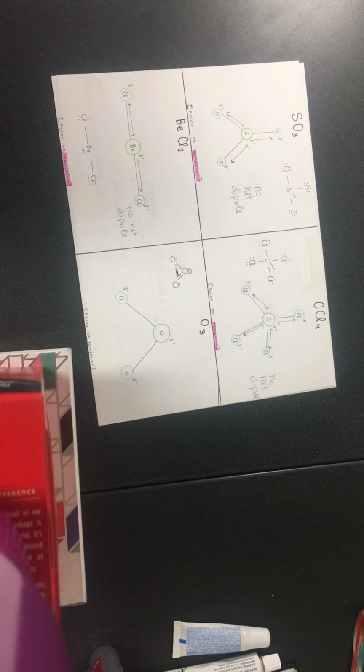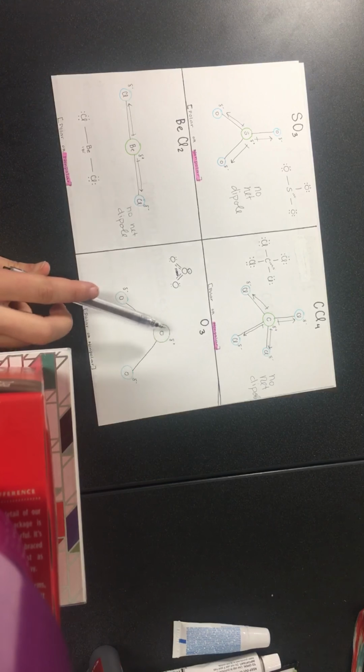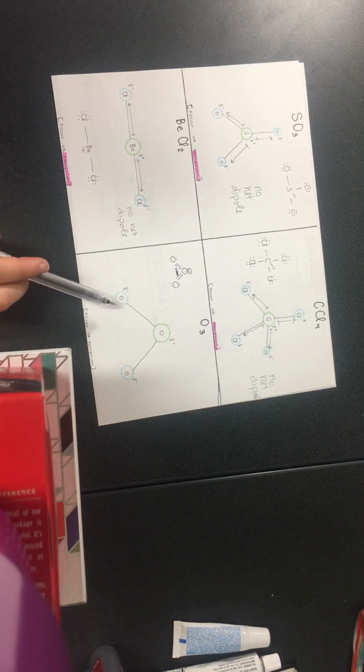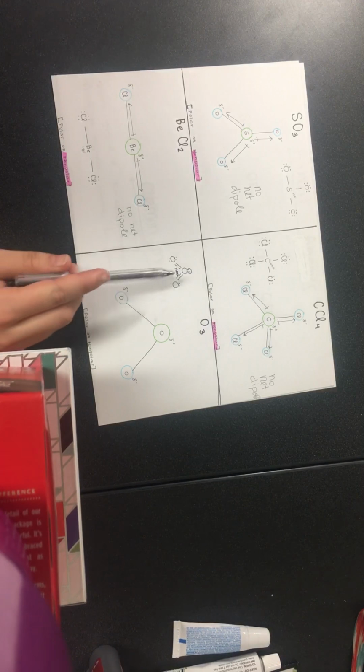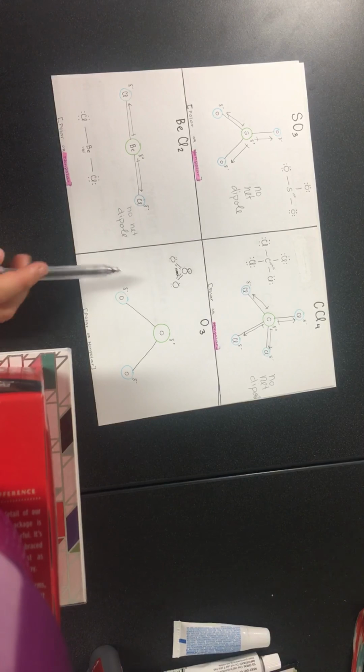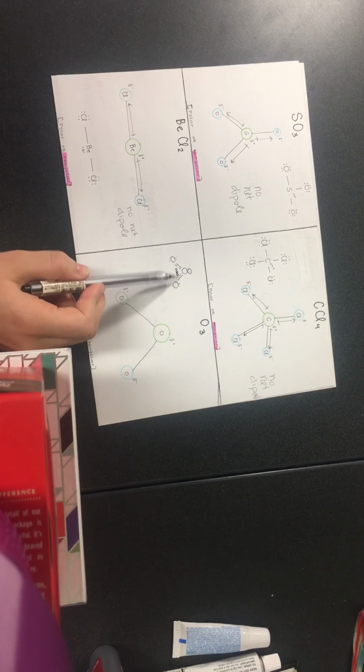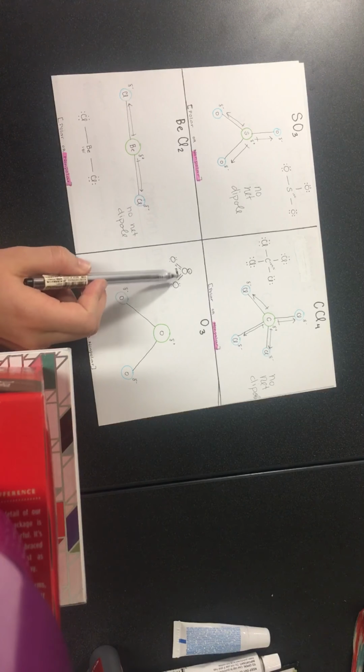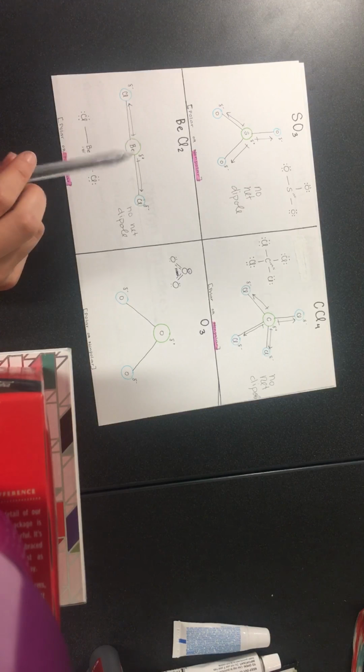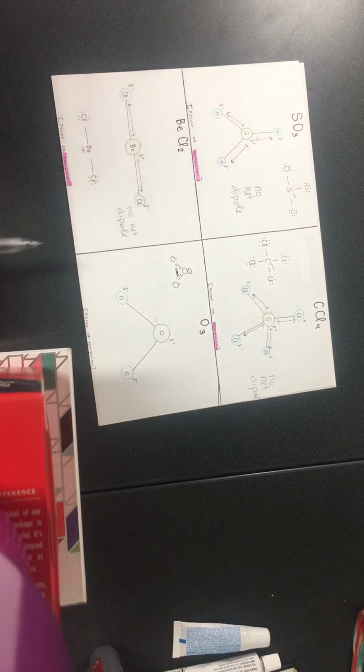The final molecule out of the 5 that we're going to do today is ozone, O3. We have partial negatives, partial positives, and this is how it plays out. With O3, it's technically a hybrid molecule because these down here share 1.5 bonds, since there are 2 resonance structures.